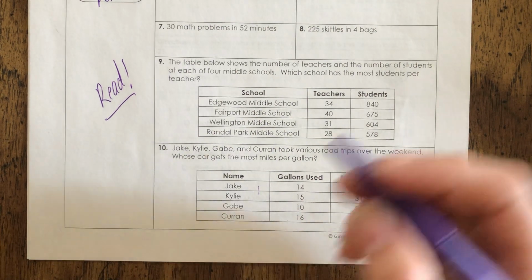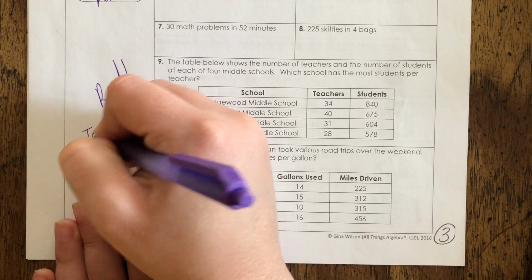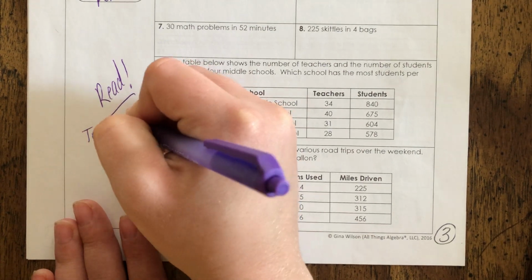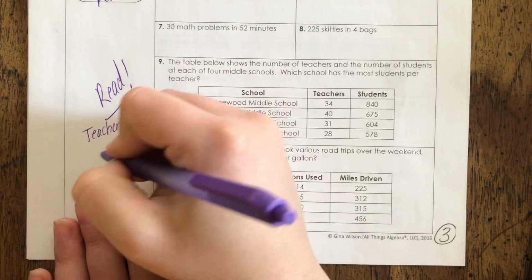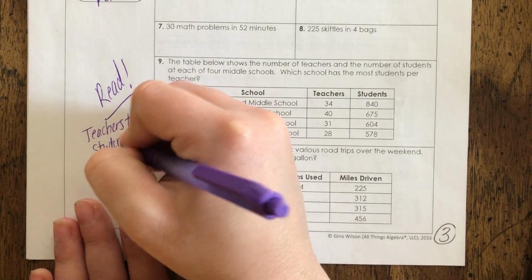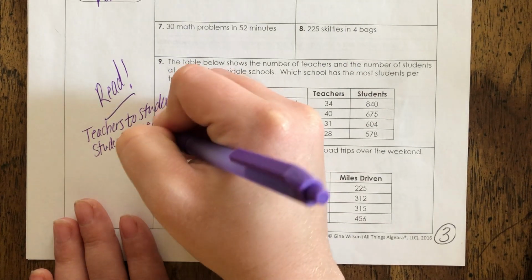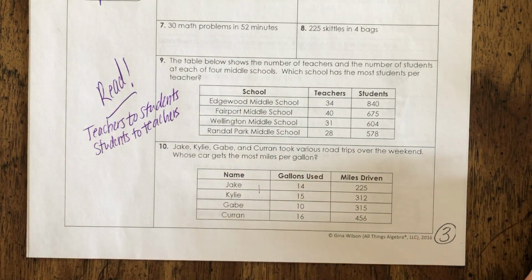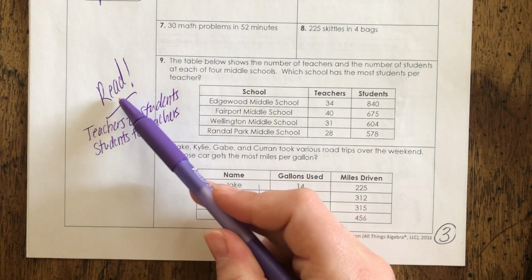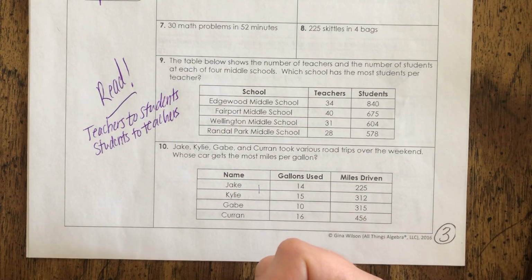Now, you can, in this story, do teachers to students as 1 ratio, or you can do students to teachers. Because it's 2 different ways of comparing it, you have to be looking at the story, you have to read to figure out which one is the one I want to be set up with.